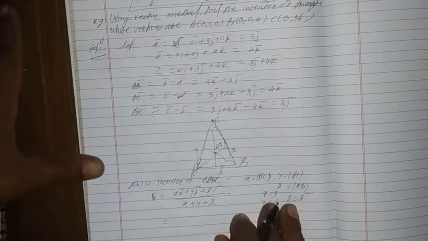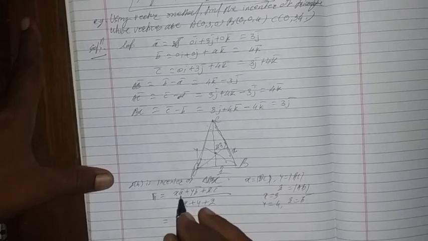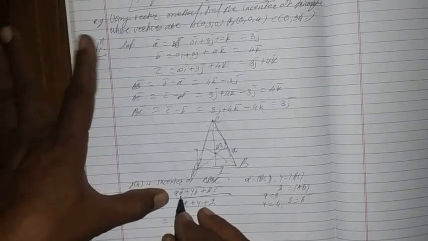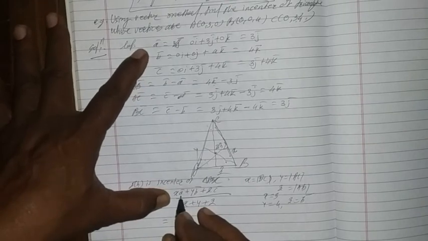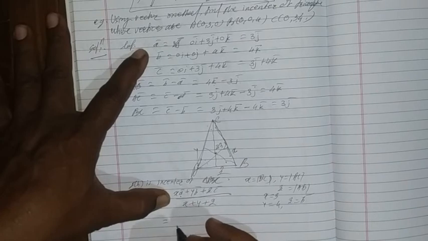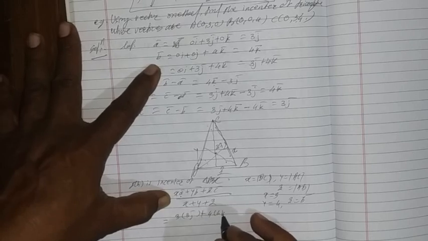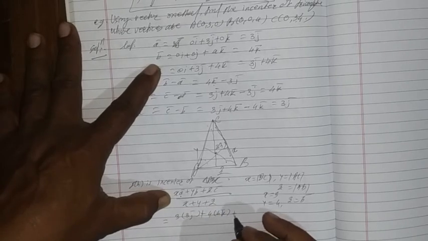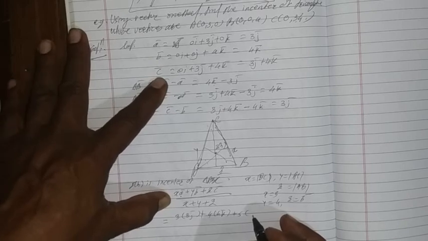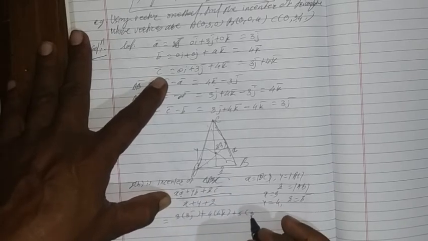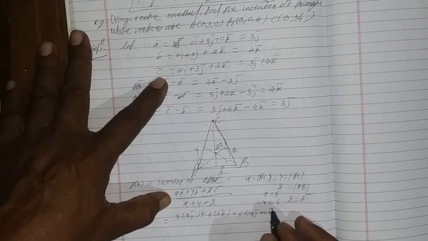Therefore H is equal to X vector A, X किती आहे पहा, 3 into vector A, 3j, plus Y vector B, 4k, plus Z, 5 vector C, 3j plus 4k, right?